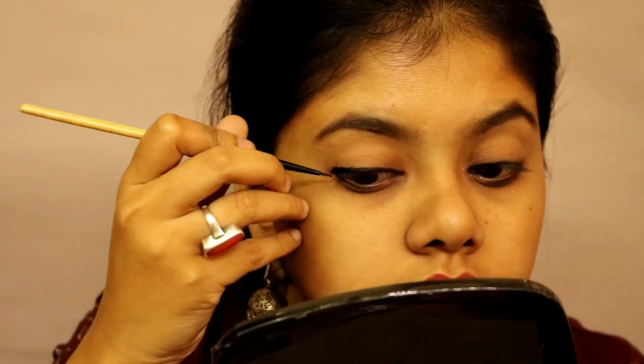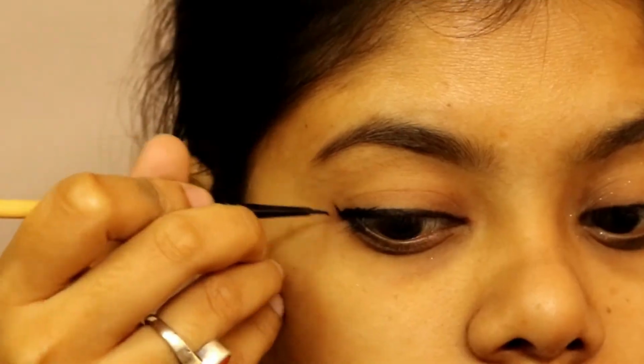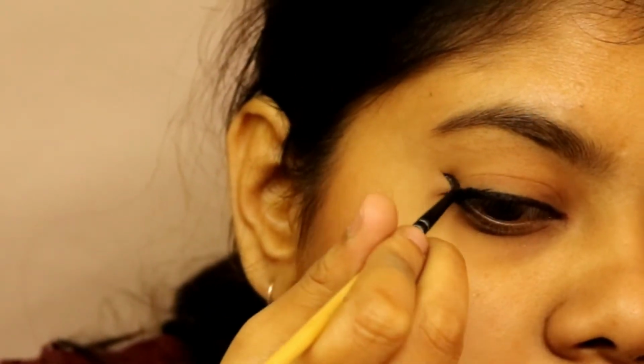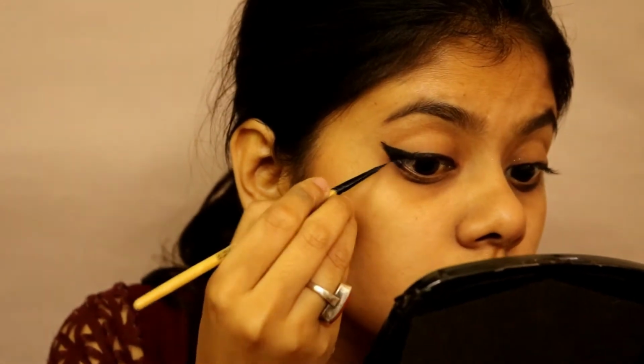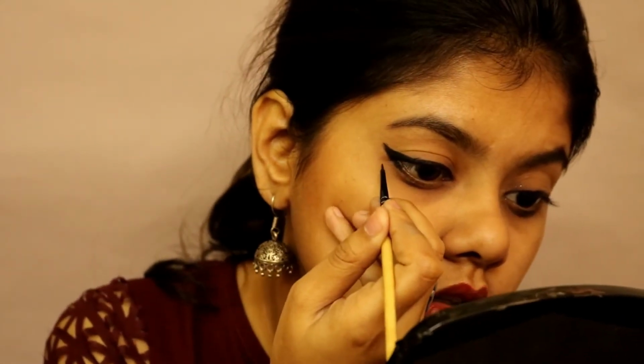For the next look, we are going to do a fisheye look. For that, I'm going to drag a wing out. After doing our outer wing, we are just going to copy both of our eyes and continue bringing it down.